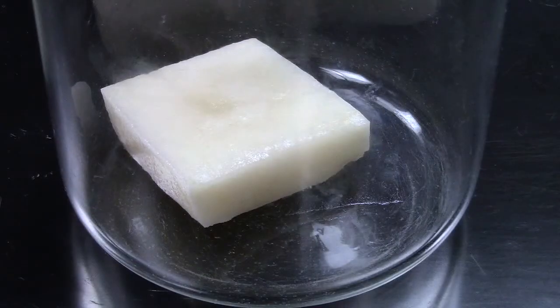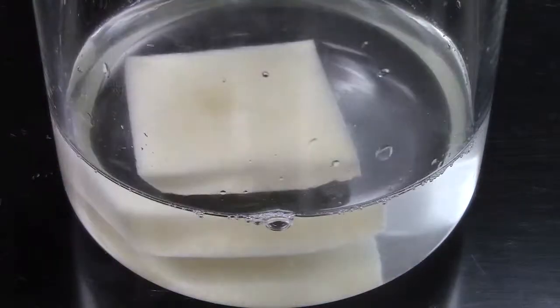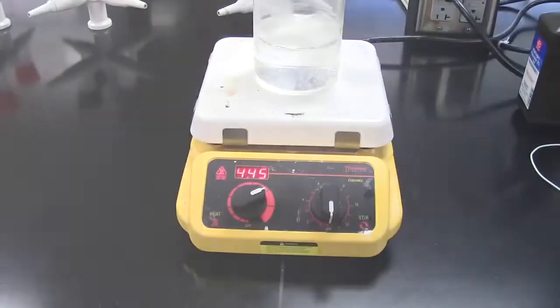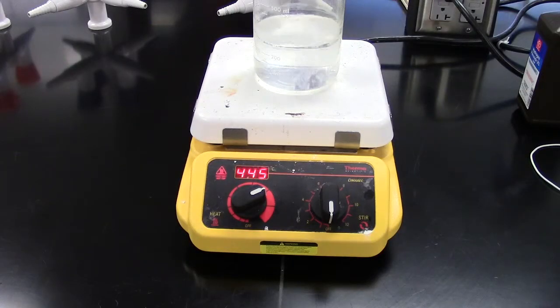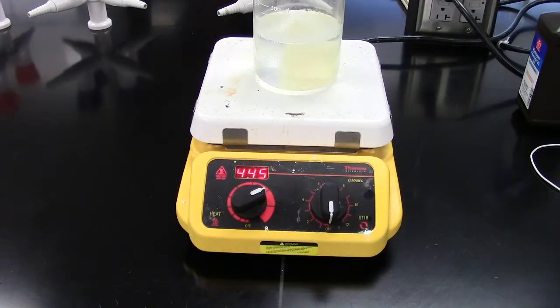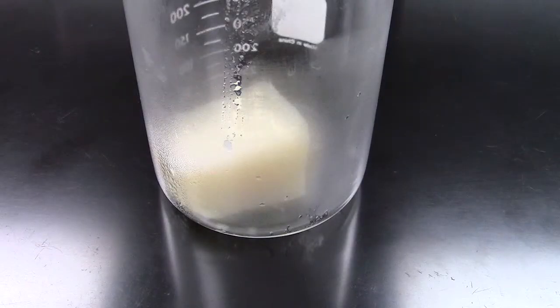Next, we'll use the frozen potato. Next, a piece of potato is boiled for 5 minutes. After boiling this piece of potato for 5 minutes, we'll see how it reacts with the hydrogen peroxide.